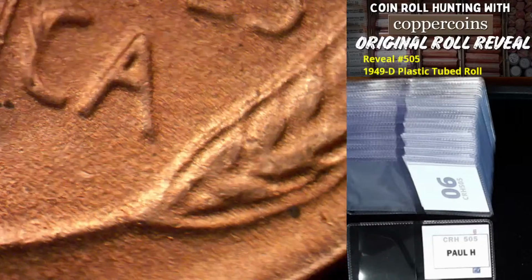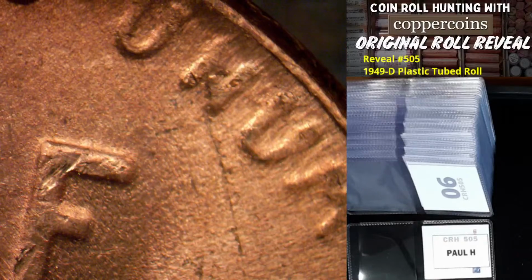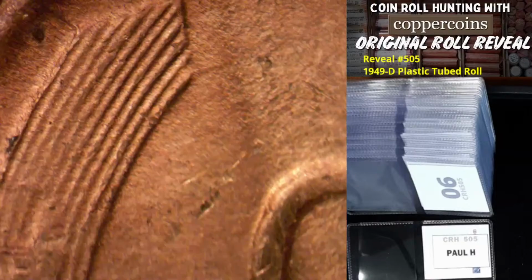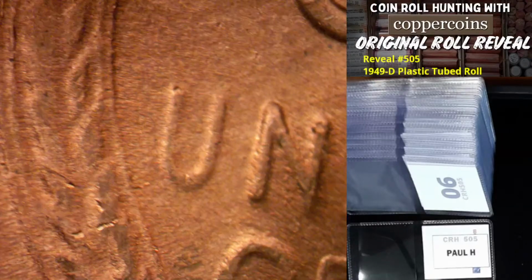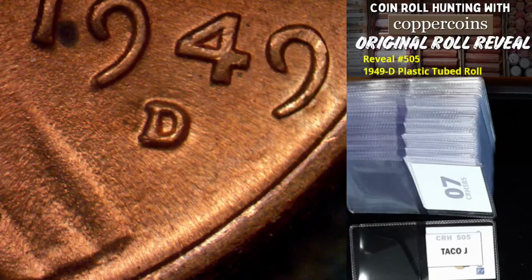Let's take a look on the reverse, and the reverse is also very late die state. You notice the wheat lines are nearly completely missing, and that isn't because of wear. That's because the die was very old or had struck lots and lots of coins prior to striking this one, and all of those details basically kind of disappeared. It's actually somewhat common for a number of different years in Lincoln cents, especially in the late 40s into the 50s. 1955 is probably one of the worst years for it.